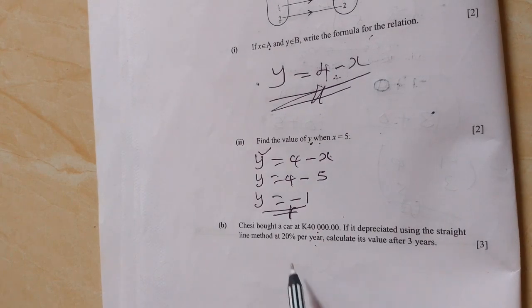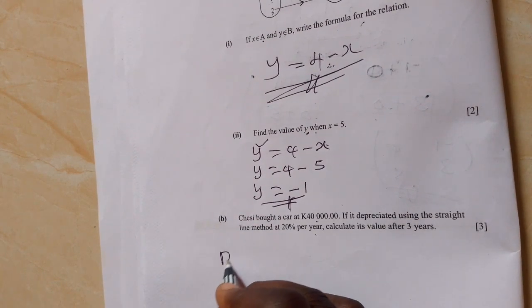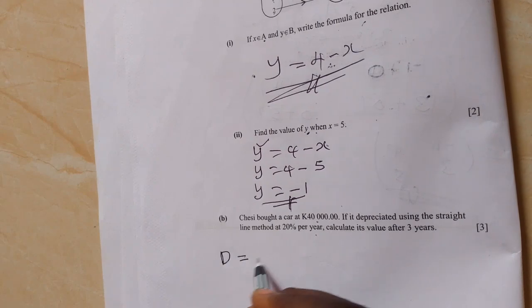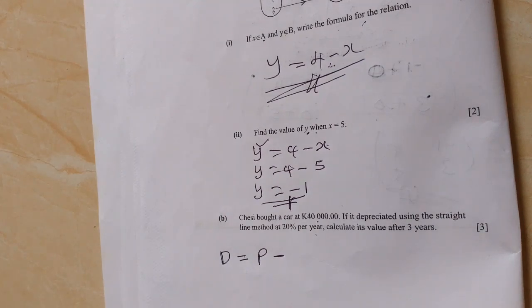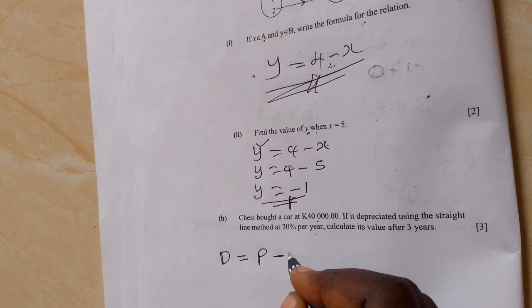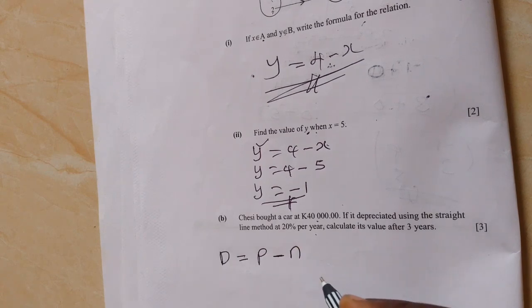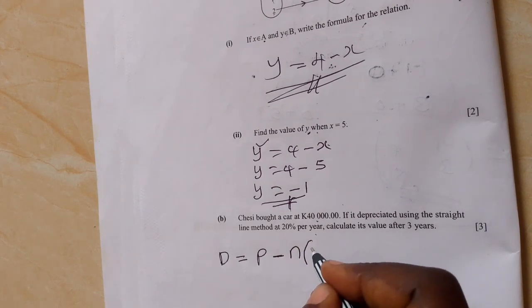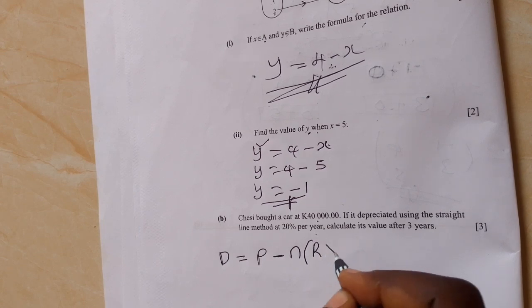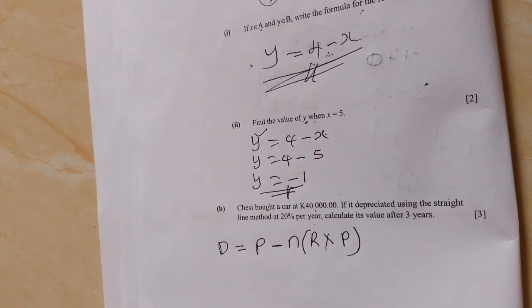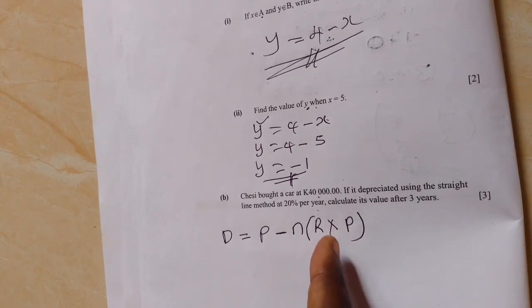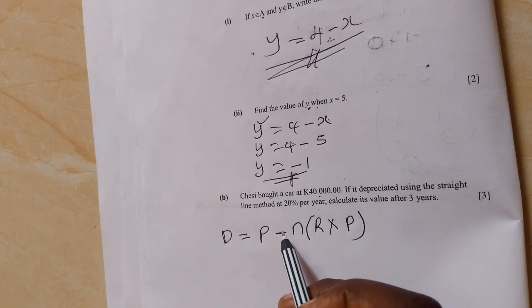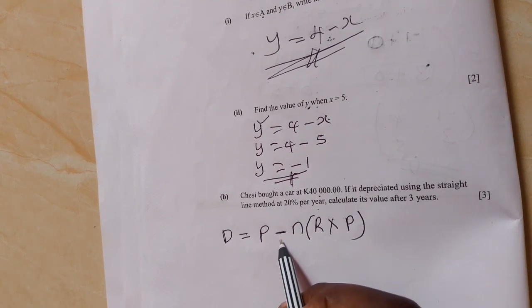All right, so depreciation is equal to principal minus, use minus because it's depreciation. If it is appreciation, you use plus, minus the number of years. Open bracket, then you write rate times the principal. This is the method that you can be using. So this is for depreciation. If the question was under appreciation, you are going to put plus here.